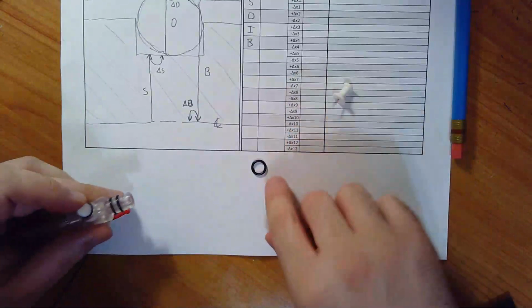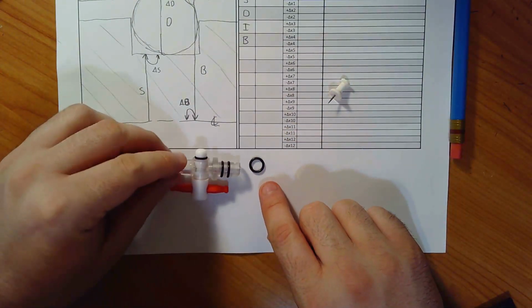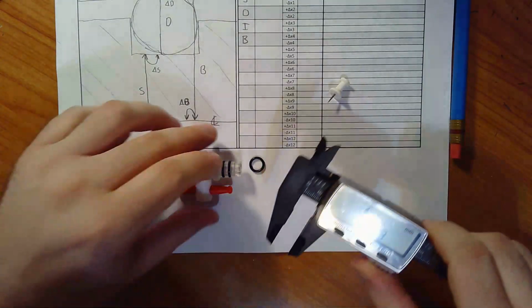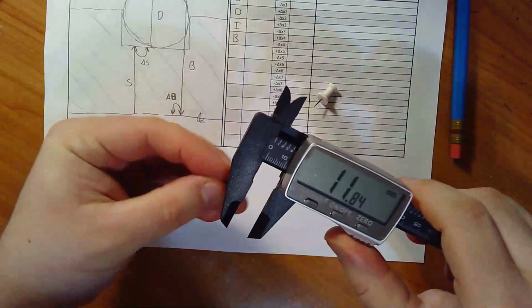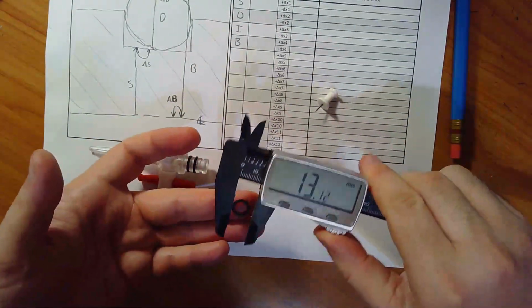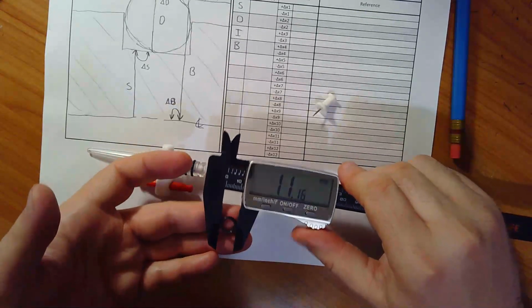Okay, so when I've got the O-ring just sort of pulled off there, it's relaxed, and it's probably hard to see it, and there's really no way that I can measure it because the O-ring is very compliant. But let's zero this and see if we can get a sense of what this diameter is without compressing it too much.